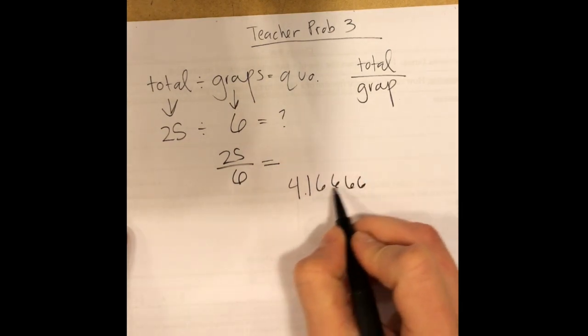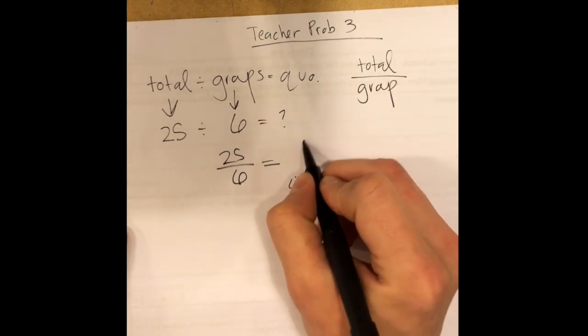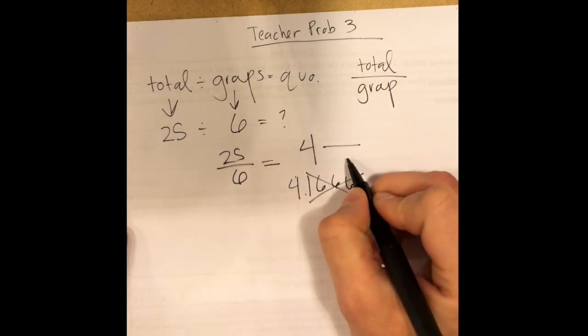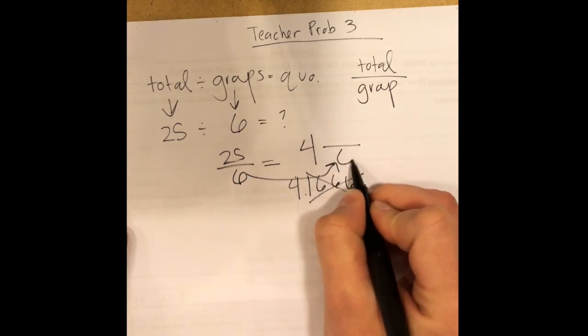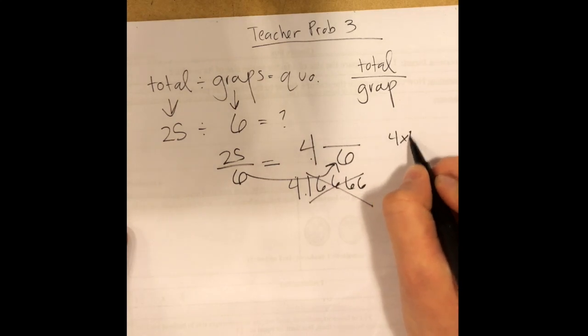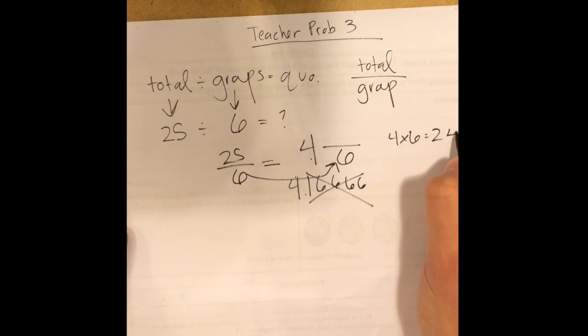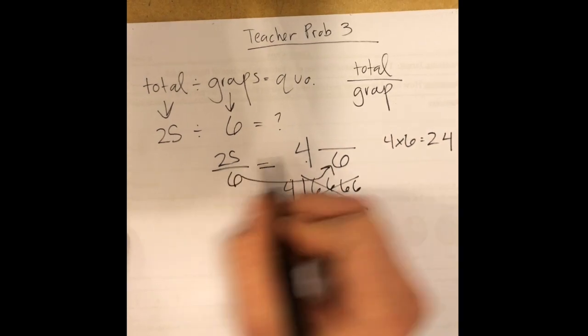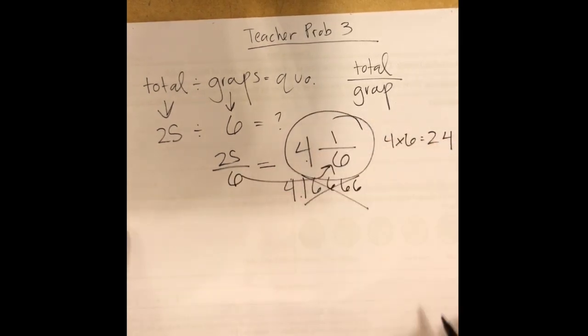So remember, we don't use decimals though. This tells me my whole number. I know my denominator stays the same. What is 4 times 6? Remember, that equals 24. So I will have 1 left over.